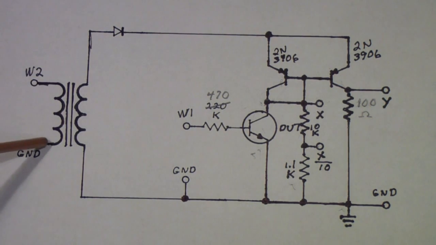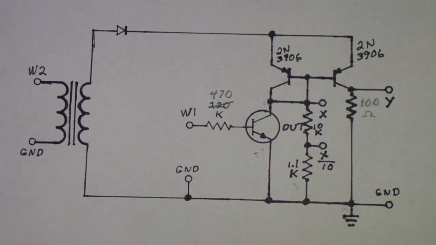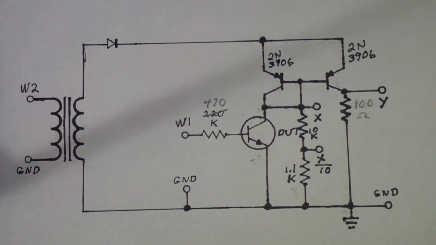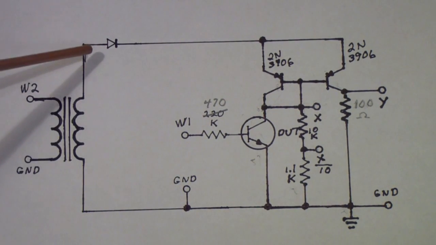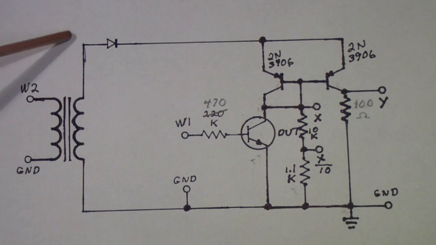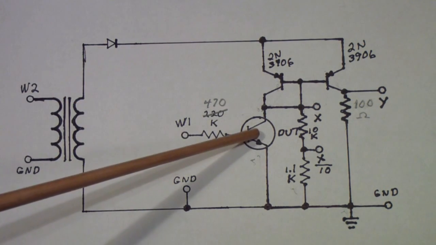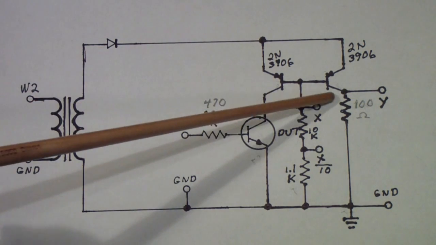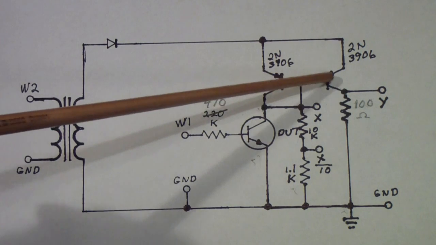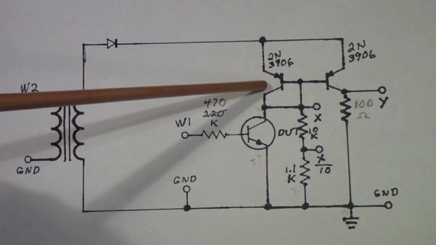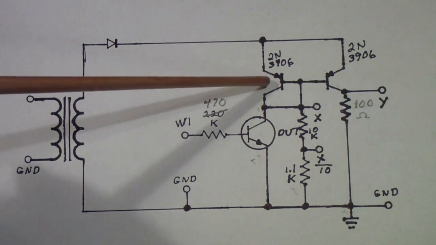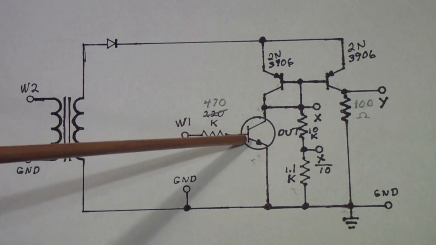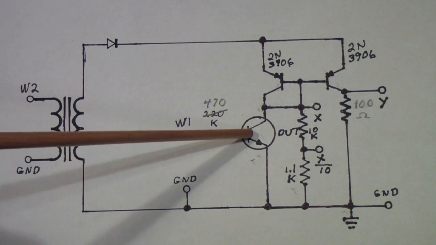Once again, a transformer provides a step up from the waveform generator to give us a triangle wave and now a sawtooth wave that we can apply to the collector through this current mirror made up of two 2N3906 PNP transistors. Here is the device under test.